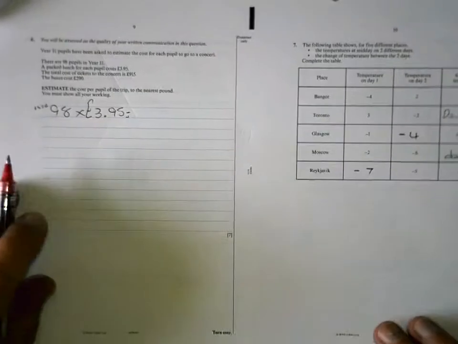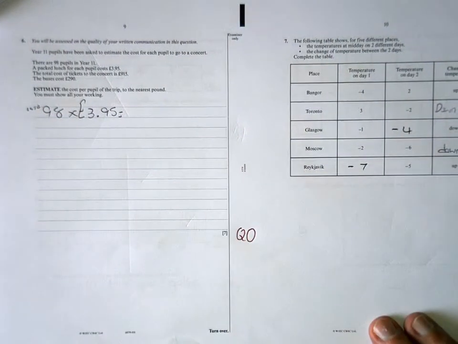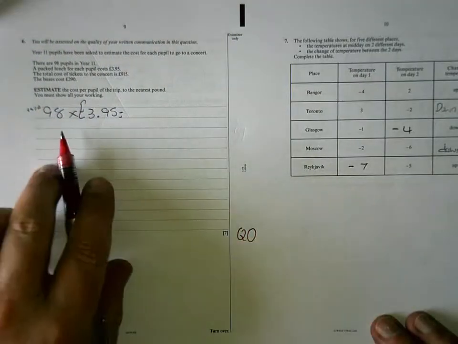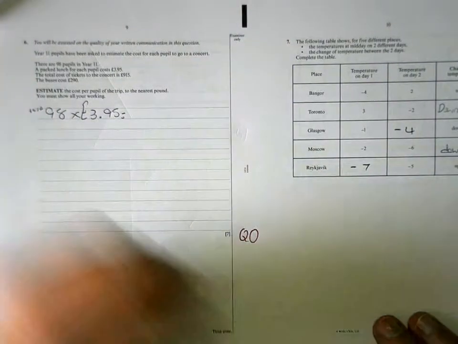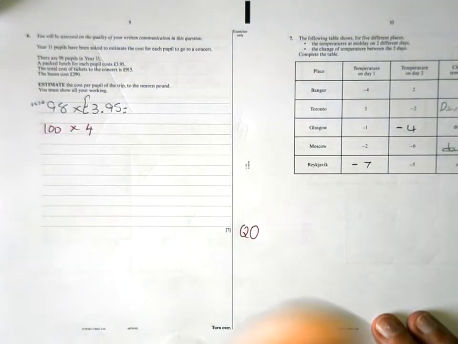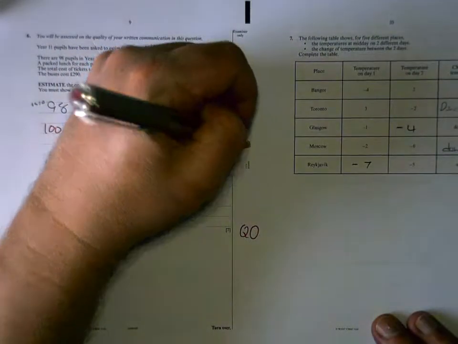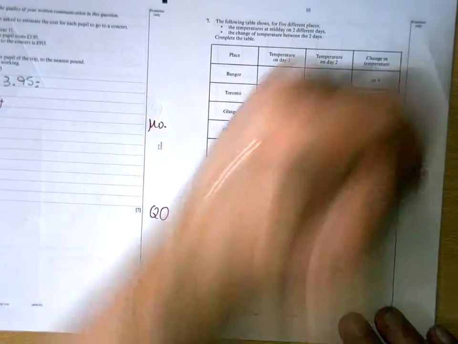Okay, first of all, with this one, you need to be telling me what you're doing. So you're not communicating at all, so there's no quality of communication marks. The whole point is it's an estimate, so you should be using 100 times 4. So you haven't done anything there, unfortunately, to credit any marks. That's good there.